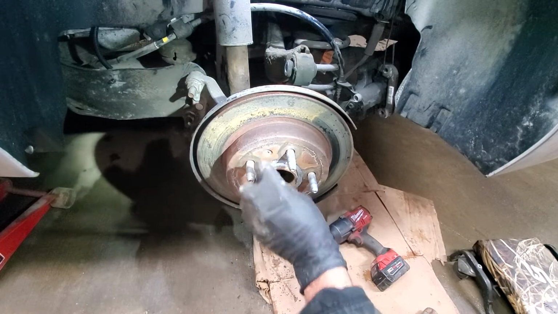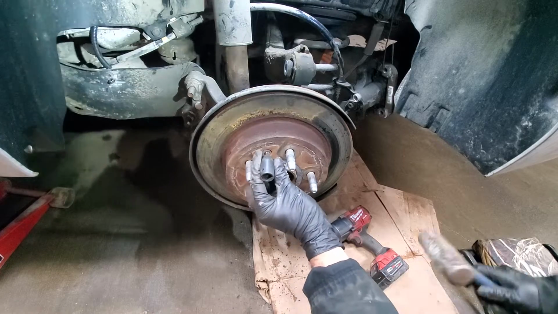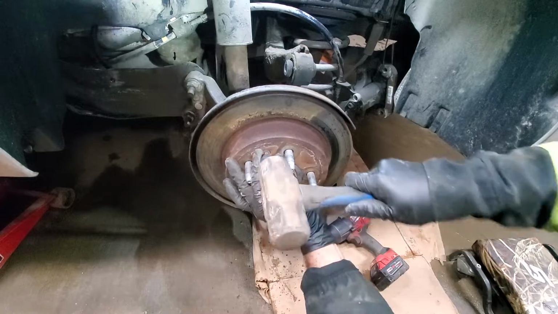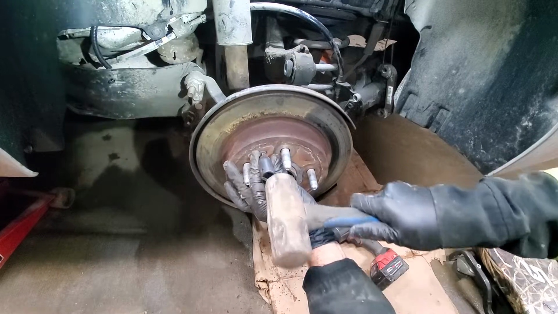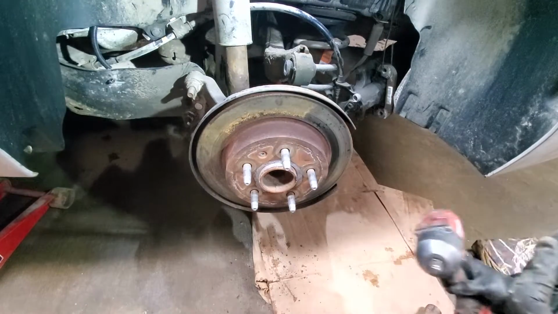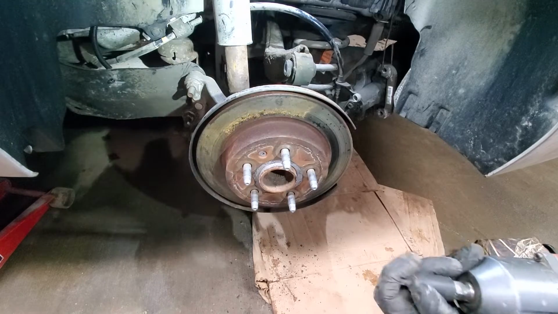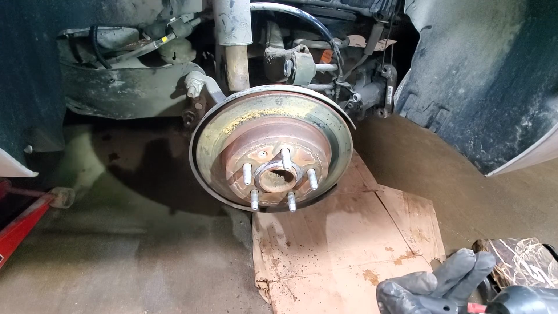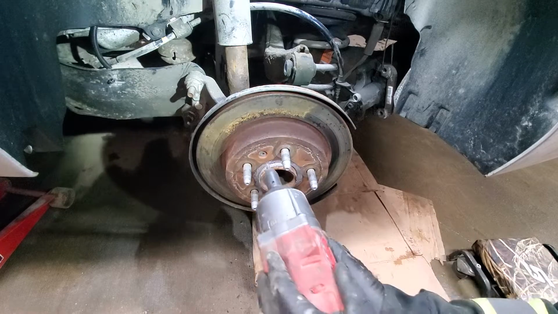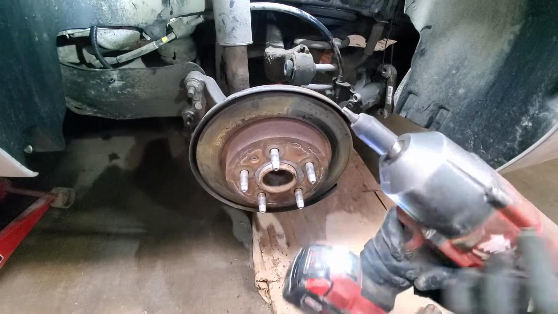Alright, next we need to remove this T30 screw, and the trick here usually is to give it a really good slam before you try taking it off, and it's T35. Oh, actually T30, sorry.